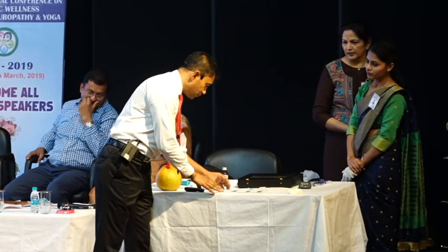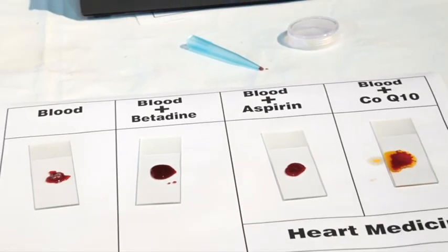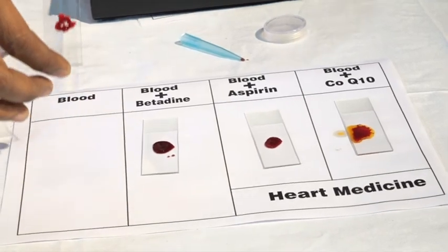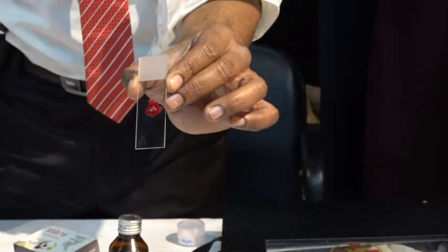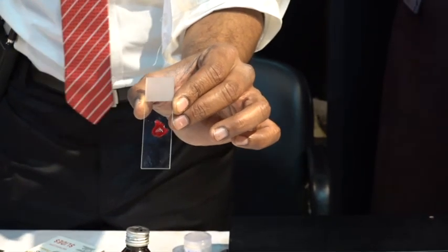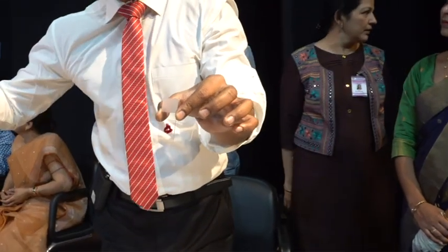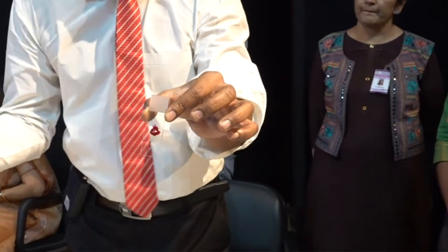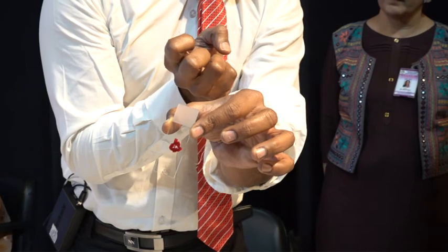Now, blood. When only blood I kept 13-15 minutes, what happened? As expected, it got clot. Clot matlab? Now, it is not flowing. Can you see that on the screen? I am holding it vertically, it is not dropping. The blood's normal tendency is to clot. It is showing that. It will get clot, right?